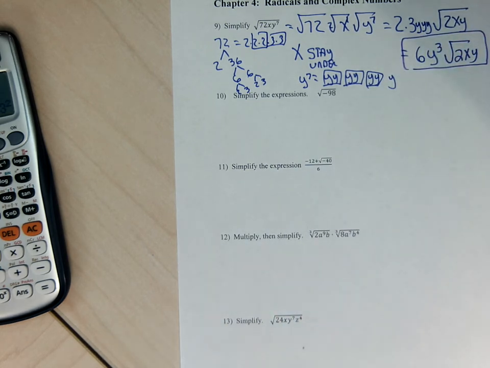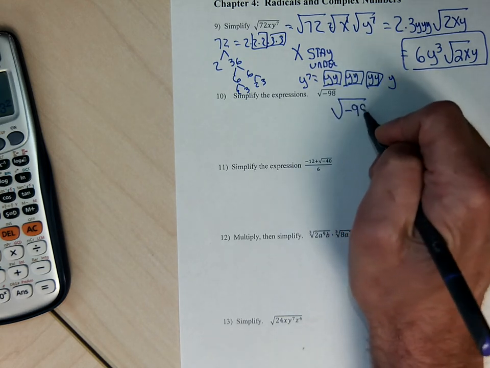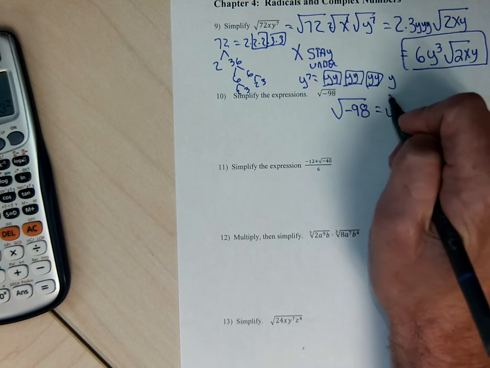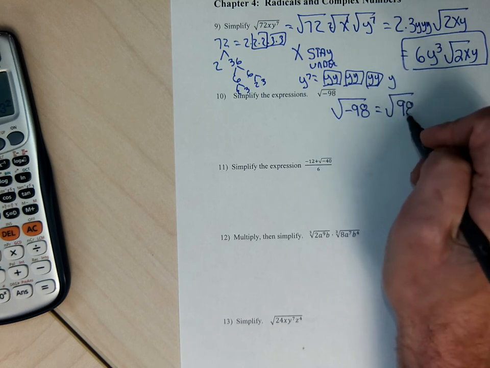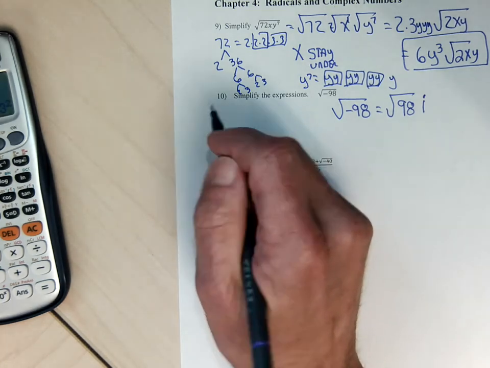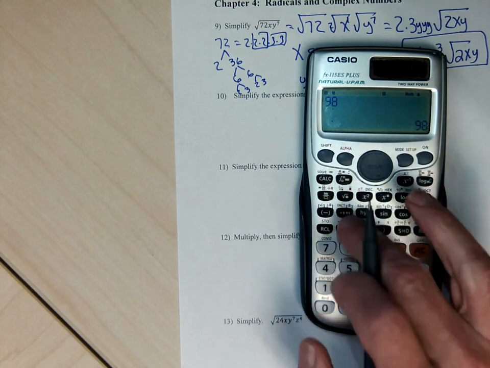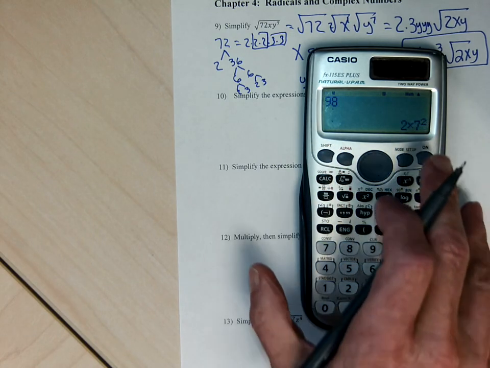Number 10 is doing the square root of a negative. The square root of any negative number is equal to the square root of the positive of that number times i. I don't know the square root of 98. It's not a perfect square root, so I'm going to do a prime factor tree for 98. Lazy prime factor tree, because I like them. 98 is 2 times 7 times 7.